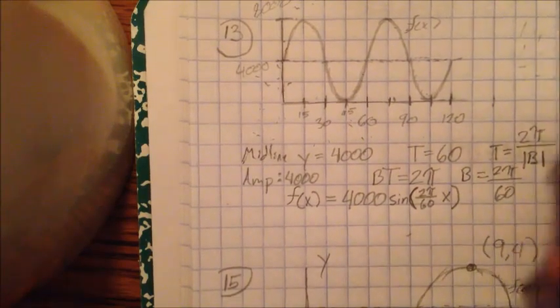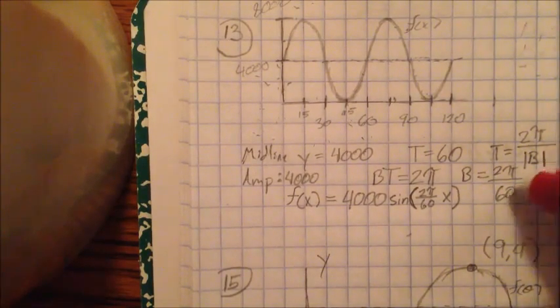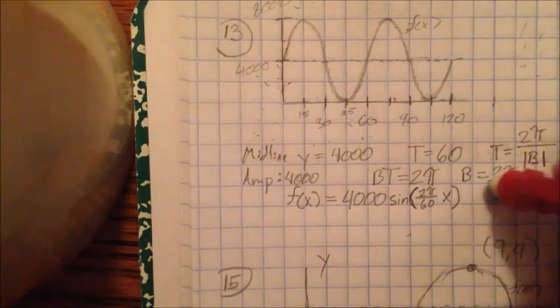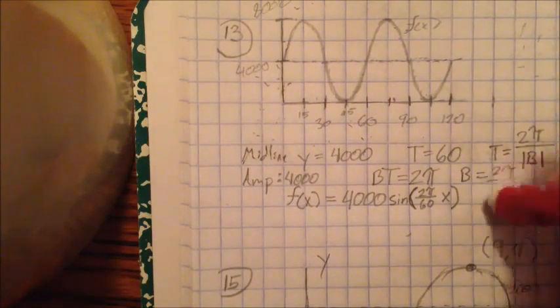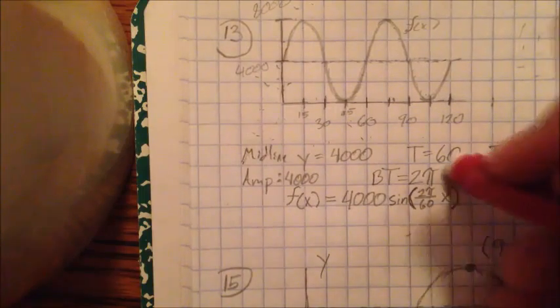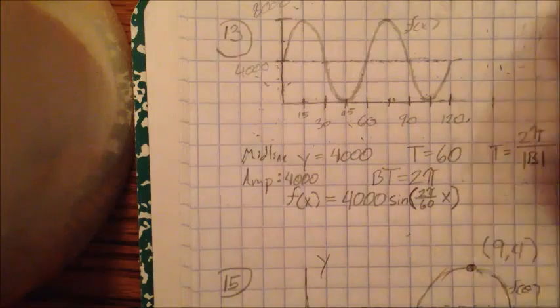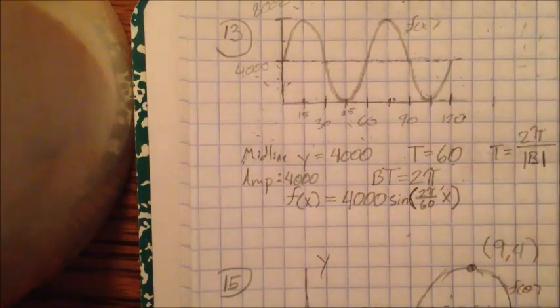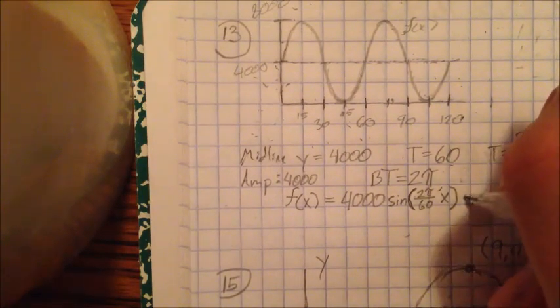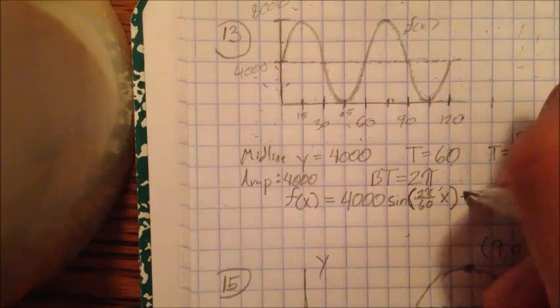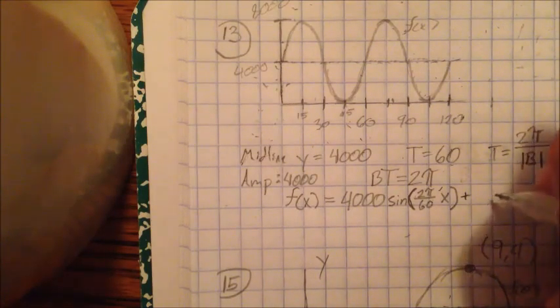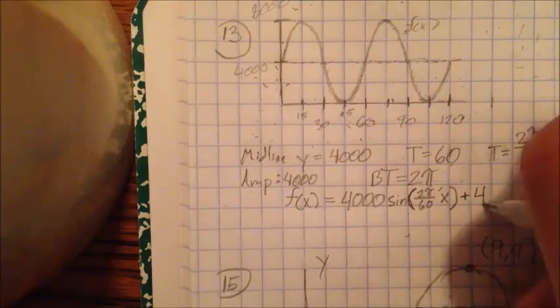Close that parentheses, and this is actually going to get in the way, so I'm going to go ahead and erase this. And plus our midline at 4,000.